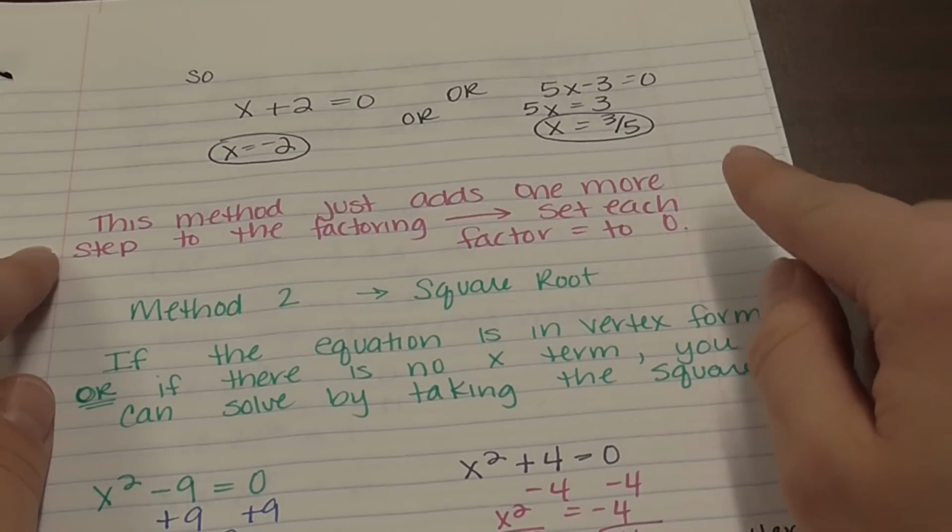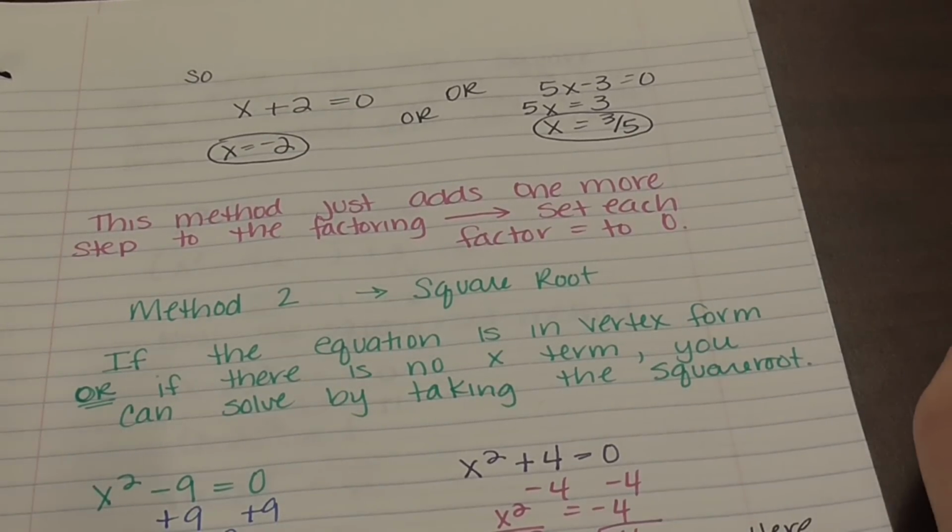Alright, so this method simply is just adding one more step to the factoring you've already been doing. You just set each factor equal to 0. That's the only other new step.